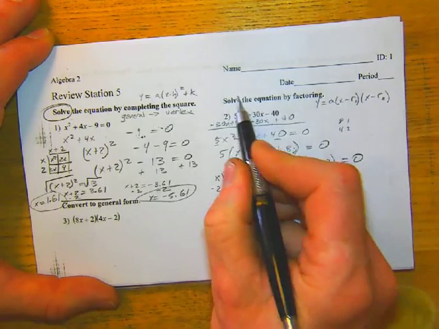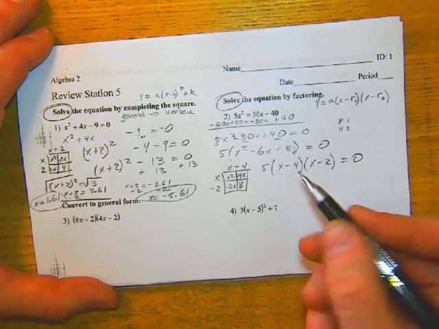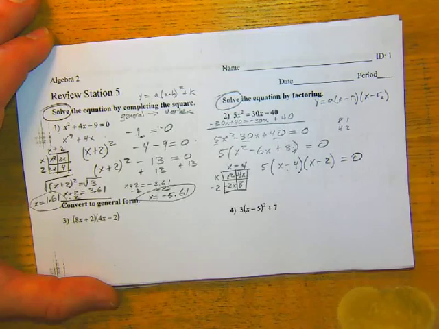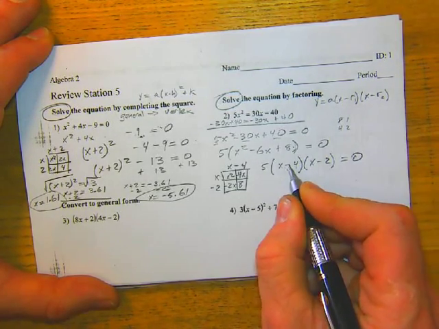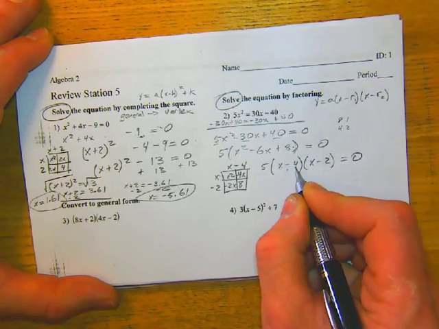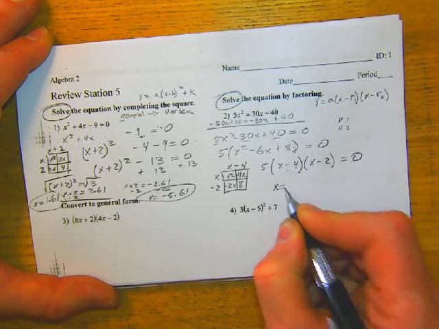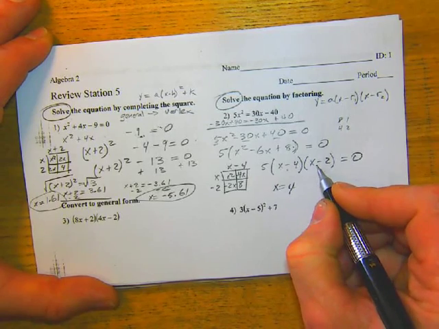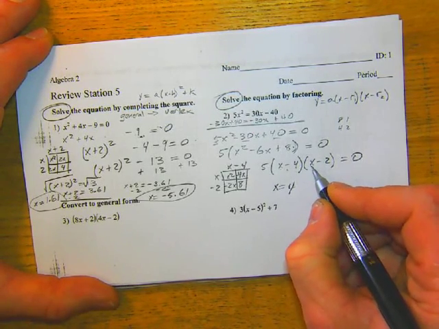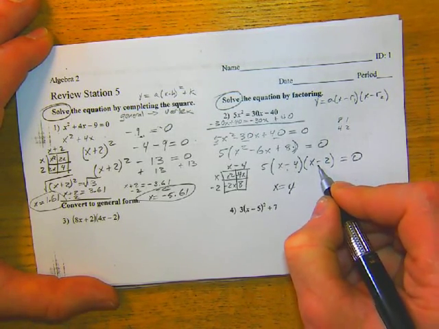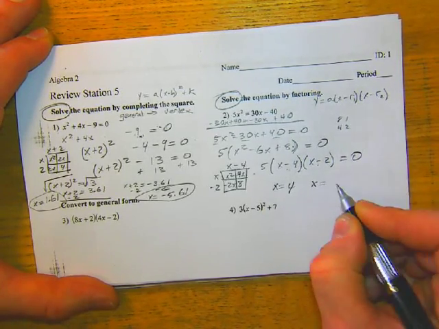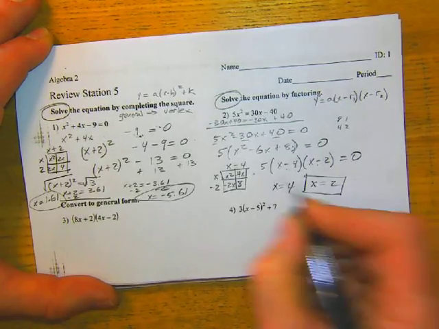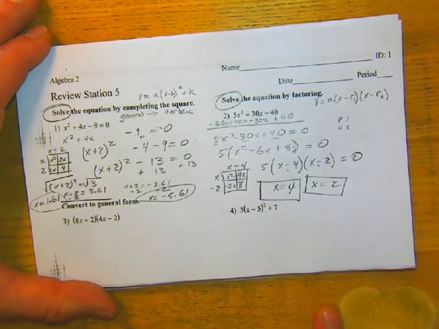It asks me to solve. How do I solve this? I need values that will make either set of parentheses equal to 0. Well, the value here that makes this equal to 0 is a 4. 4 minus 4 is 0. So x could equal 4. And over here, if I have a 2, x equals 2 gives me a 0 there. When I multiply that through, I get a 0 in the end. So x could also equal 2. So those are my solutions right there for this equation.